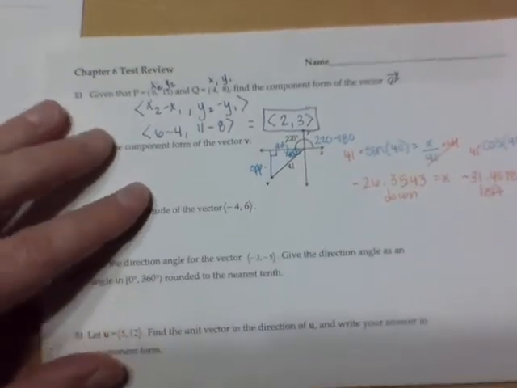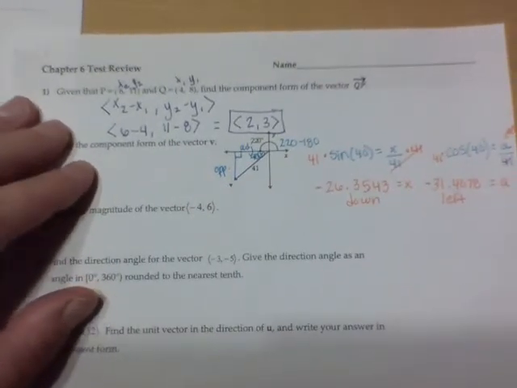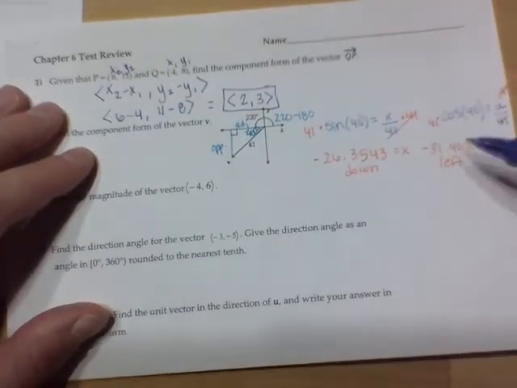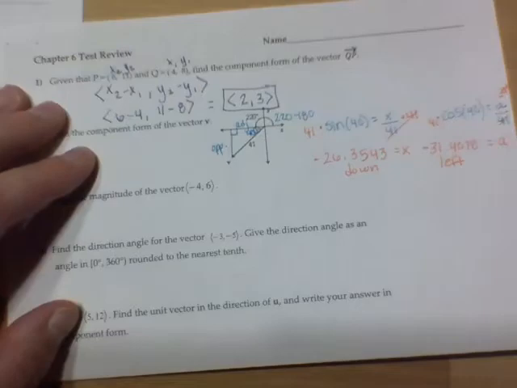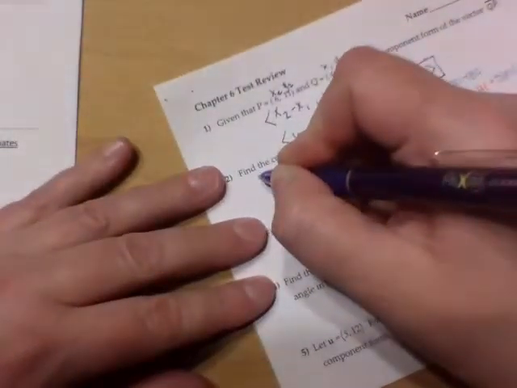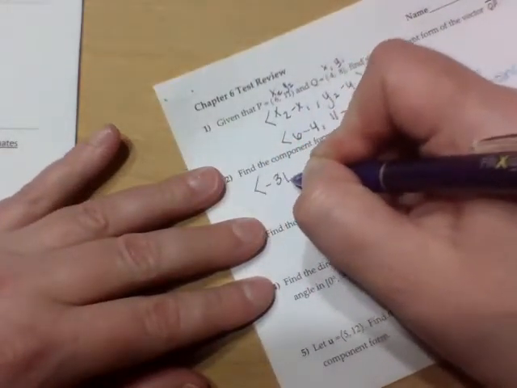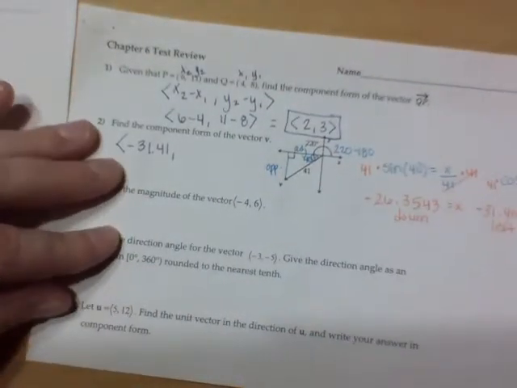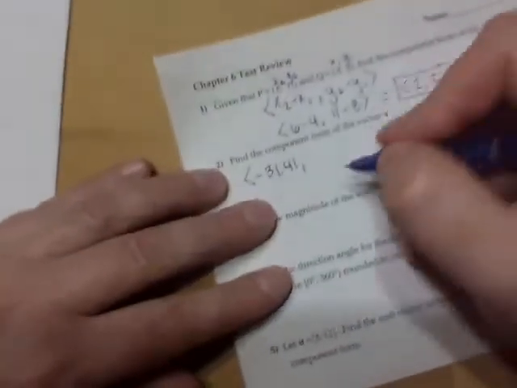And so the answer to this one is going to be the adjacent movement, so negative 31.41, and then the vertical movement, so negative 26.35.